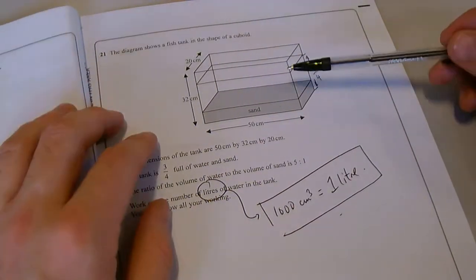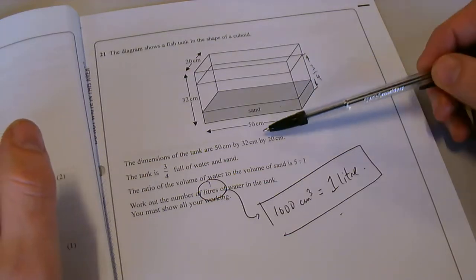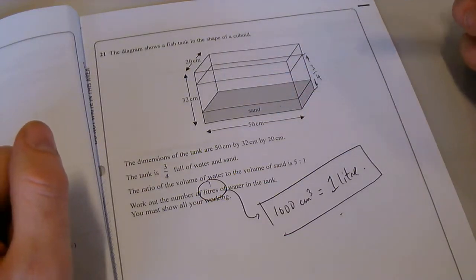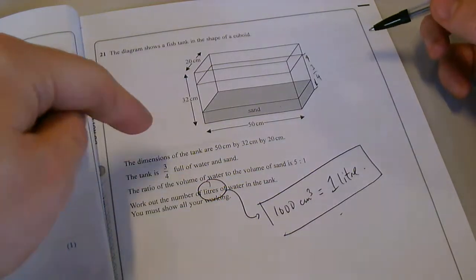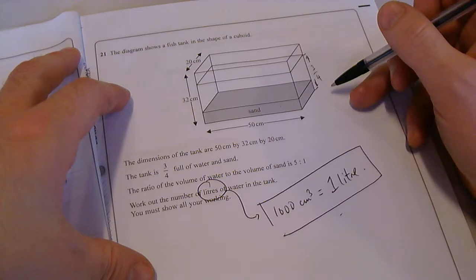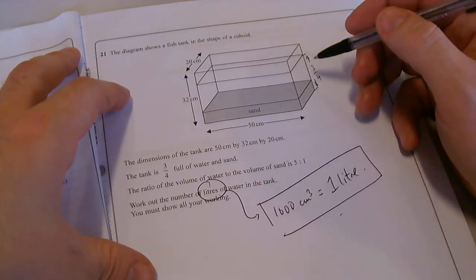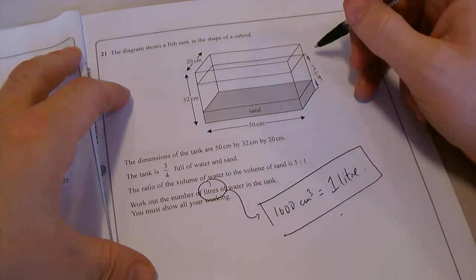So we're talking about volume. So the volume of any cuboid is the 3 dimensions multiplied together. So 50 times 32 times 20. Okay, that's what we're going to do. So I'm going to find the volume of anything really. I could do the volume of the sand or the water. Okay, so let's have a look what we've got.